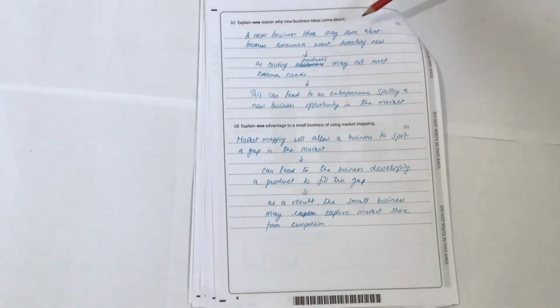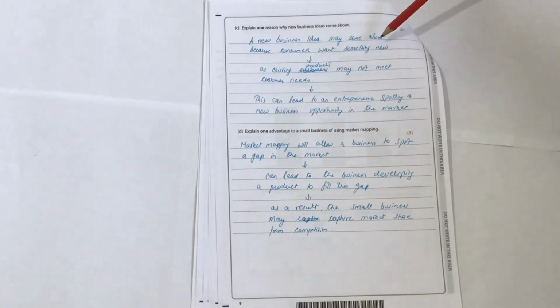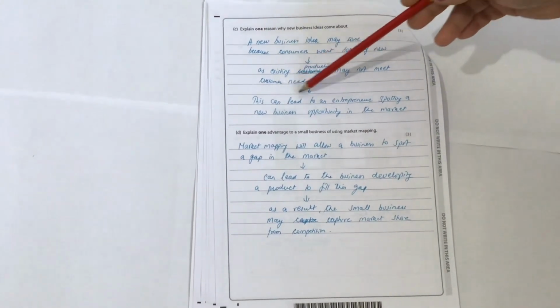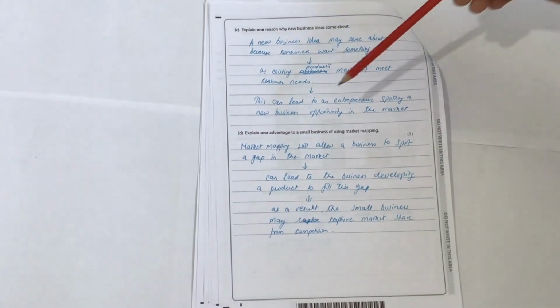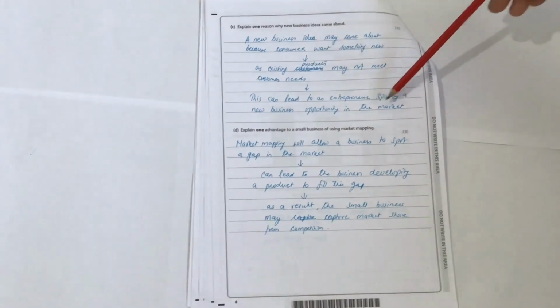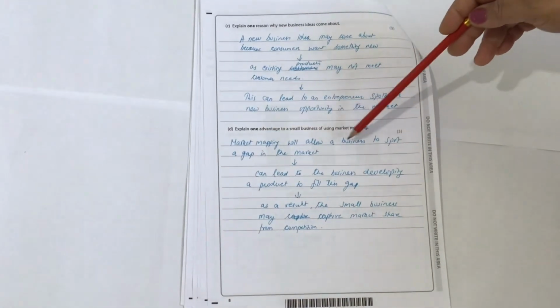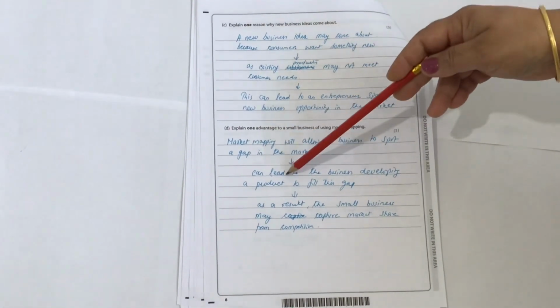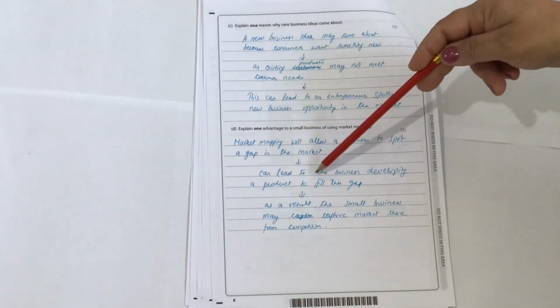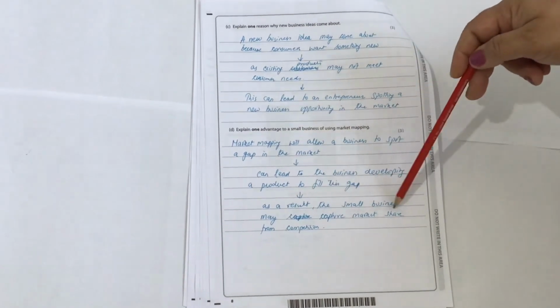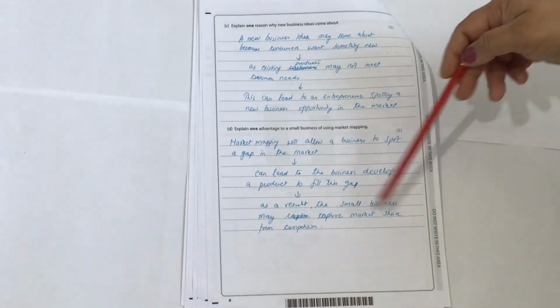Explain one reason why new business ideas come about. New business ideas may come about because consumers want something new, as existing products may not meet their needs. This can lead to an entrepreneur spotting a new business opportunity in the market. Market mapping, we have to give one advantage. Market mapping allows business to spot a gap in the market. It can lead to a business developing a product to fill this gap. As a result, the small business may capture market share from competition.